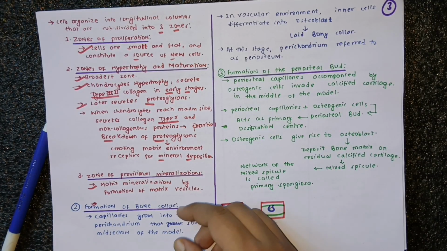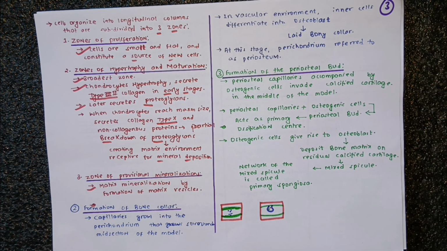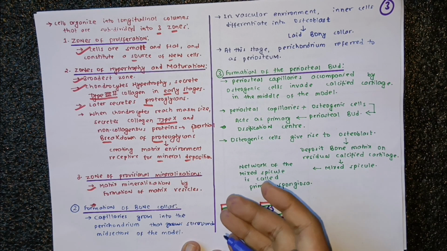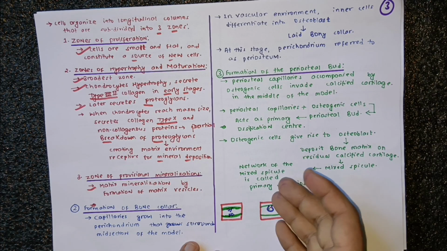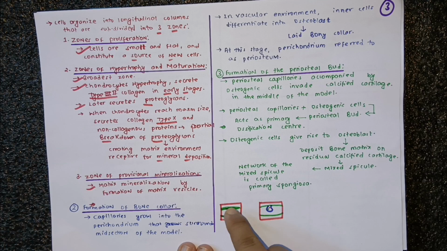So now in this second step of endochondral ossification, you should learn this, that capillaries grow into the perichondrium. So this blue that I have made here, these blue dots are the capillaries, and this green is the perichondrium. So in the mid section of the bone, we can see these capillaries are growing inside the perichondrium, towards the perichondrium, and it surrounds the perichondrium.